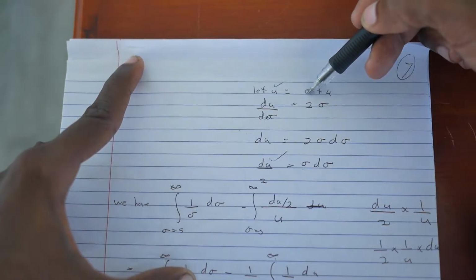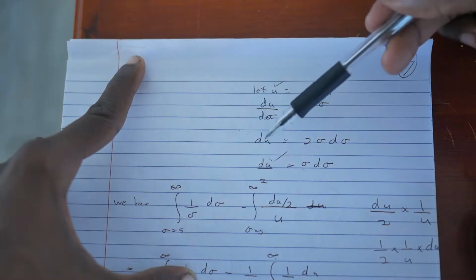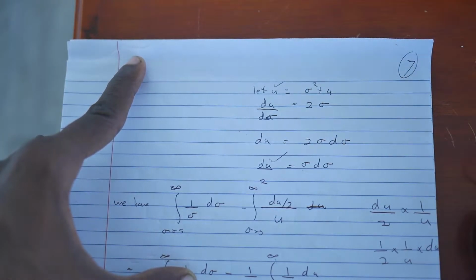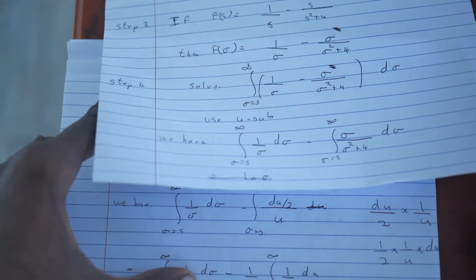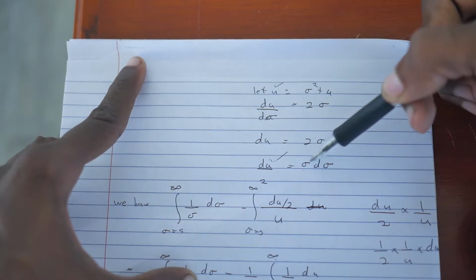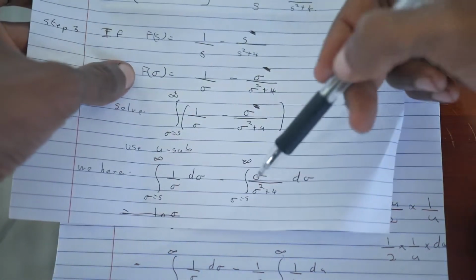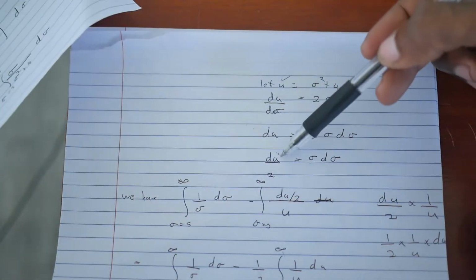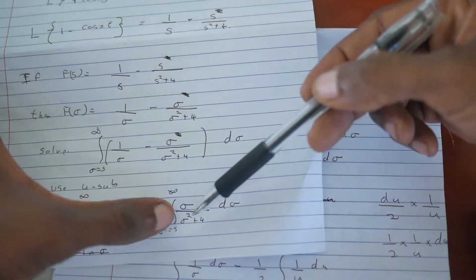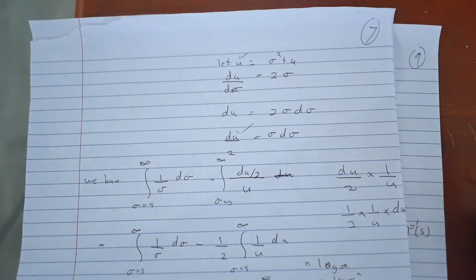So u is equal to sigma squared plus 4, and then differentiate it. So du d sigma is equal to 2 sigma. So du is equal to 2 sigma d sigma. But what we have at the top is sigma d sigma. So we got to make sigma d sigma appear on this side. So du is equal to 2 sigma d sigma, so sigma d sigma is equal to du over 2. So I had sigma d sigma, which I called du over 2, and the bottom I had sigma squared plus 4, which I call u. So sigma d sigma divided by sigma squared plus 4 is actually du over 2 divided by u.